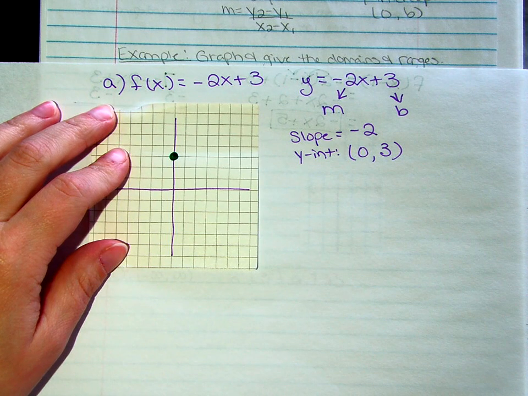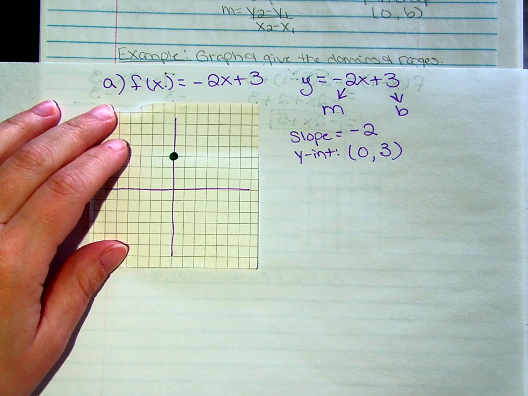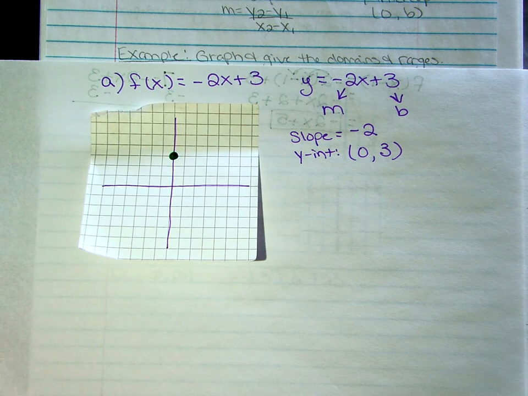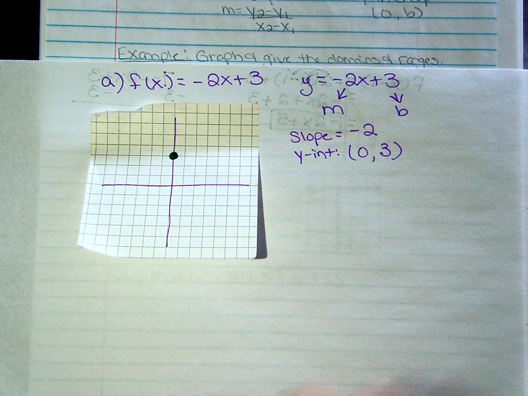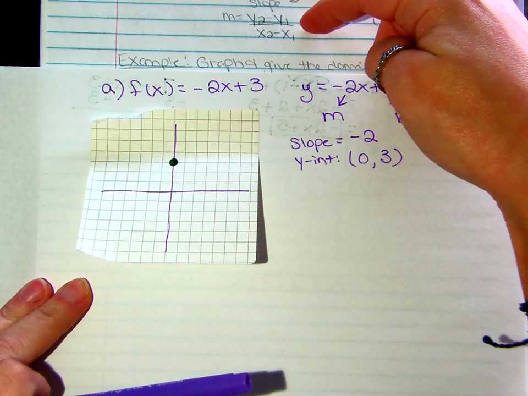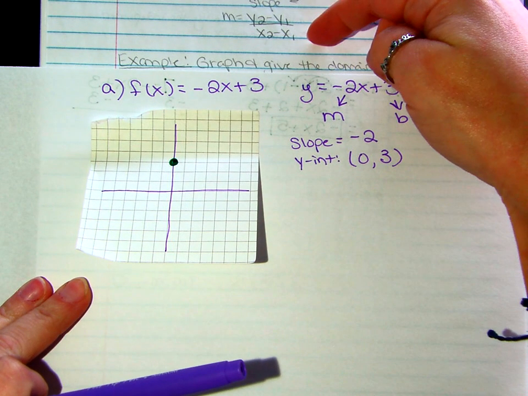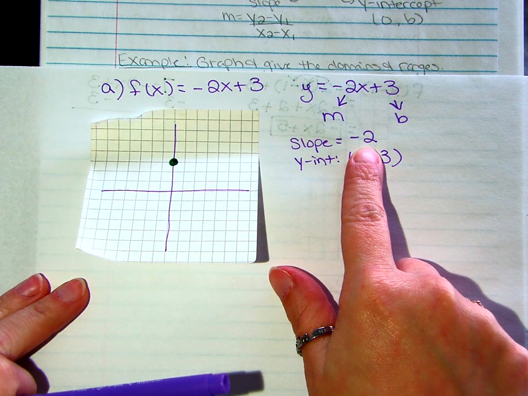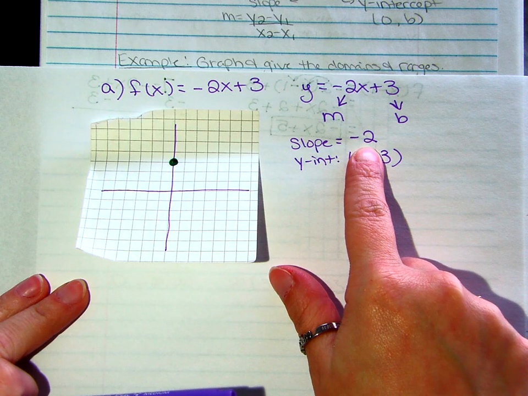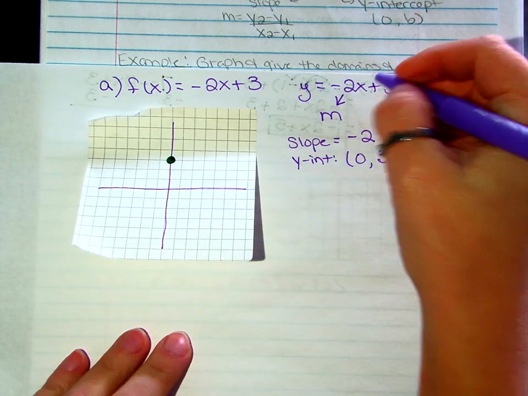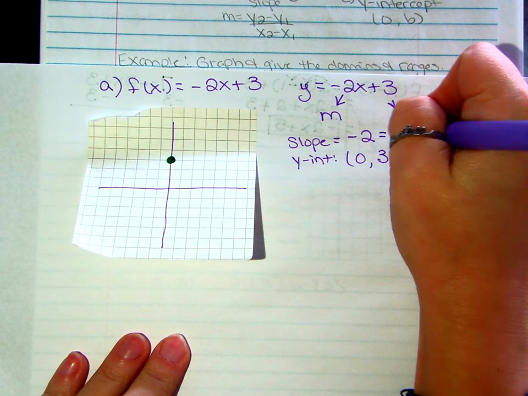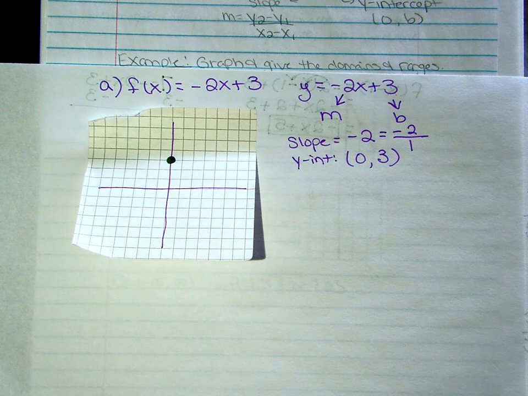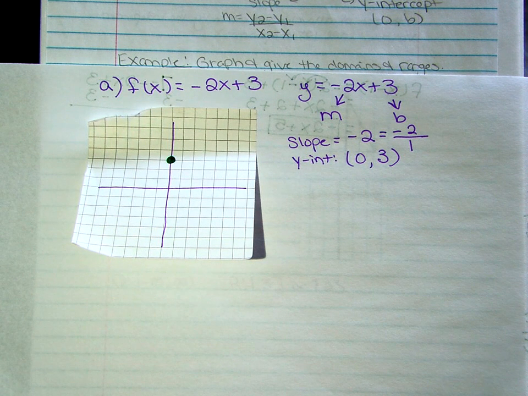And then I use my slope to plot another point. Now, according to our slope formula, which is still right here, we have our vertical change over our horizontal change. Well, when we have a whole number, there's no bottom number to be shown. So I'm going to always change my whole numbers into fractions by sticking them over 1. When you divide by 1, it doesn't change anything. It just helps represent what's happening horizontally. And that's what we need to know in order to graph with it.